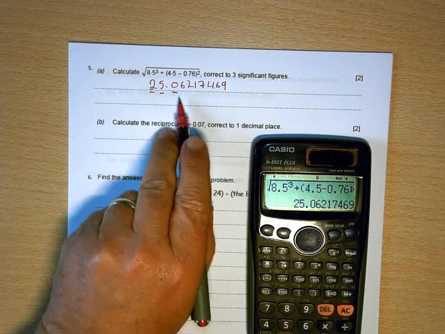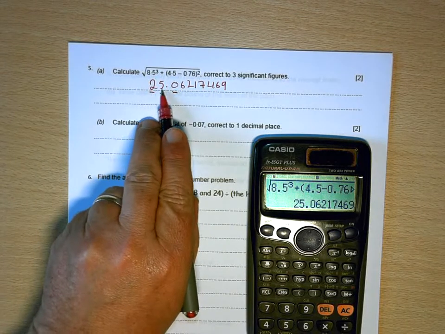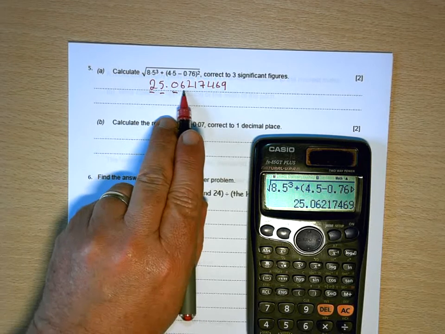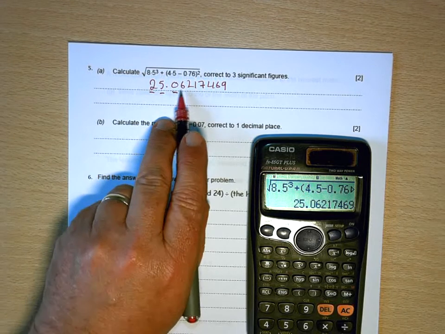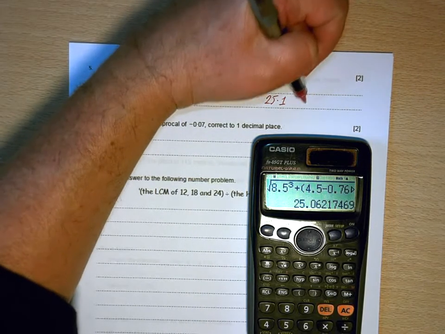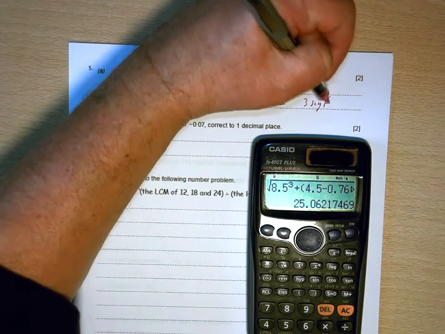So the 3 most significant are either going to be 25.0 or 25.1. To decide which, we look at the next. It's 5 or more, so that's going to round up to 25.1 to 3 sig fig.